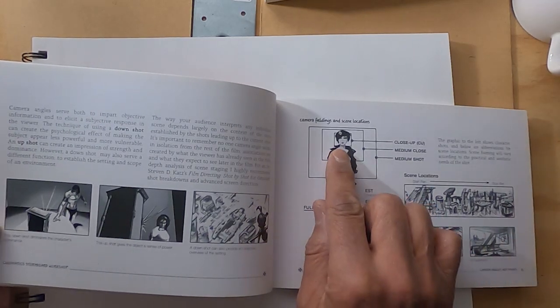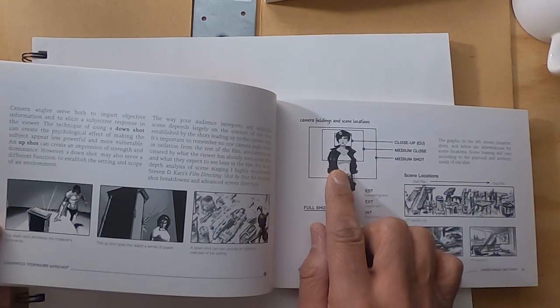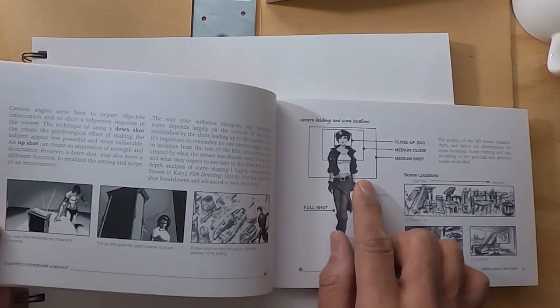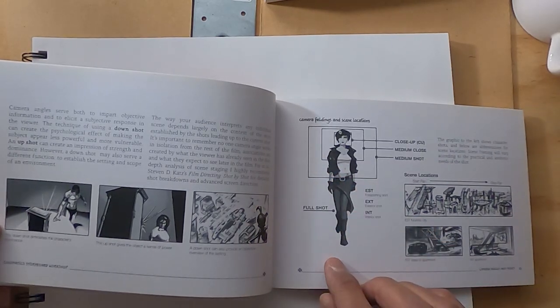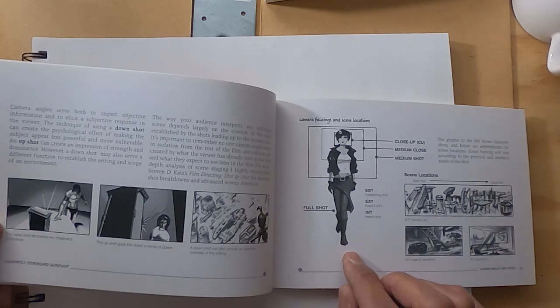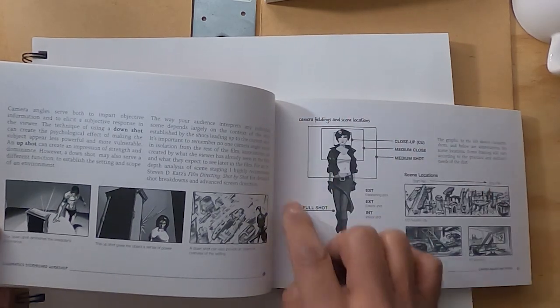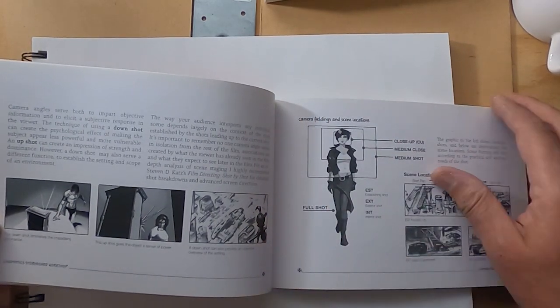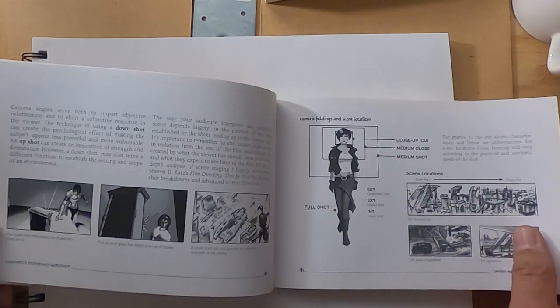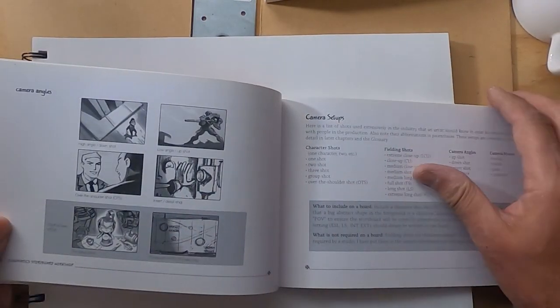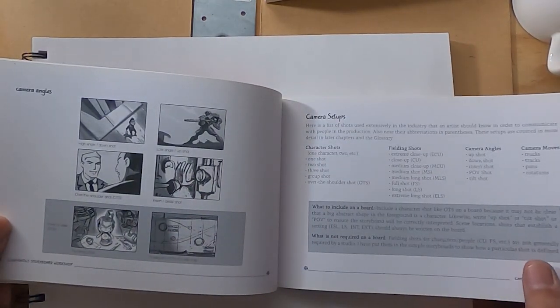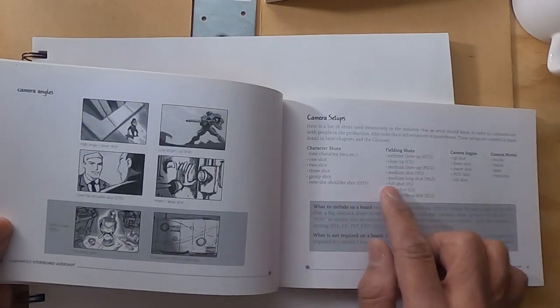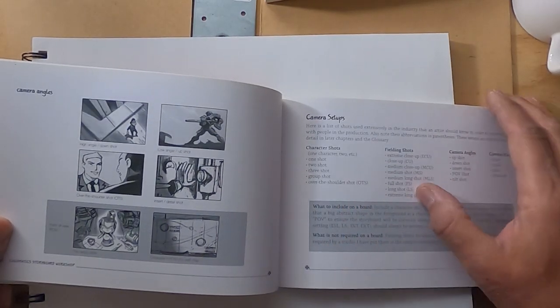So close-up usually is just the head, a medium close-up is the shoulders. A medium shot goes down to the waist usually. A full shot will go down to the entire, we'll see the entire body on screen. Like I said, a really good book. These are the abbreviations for those shots.